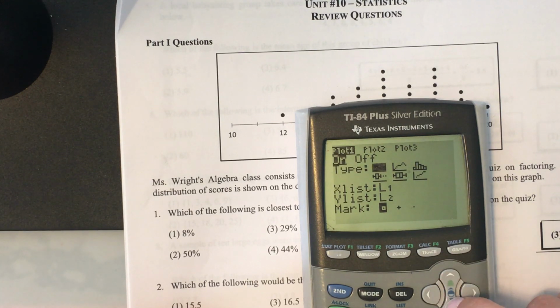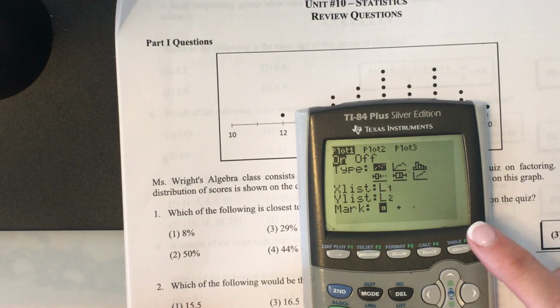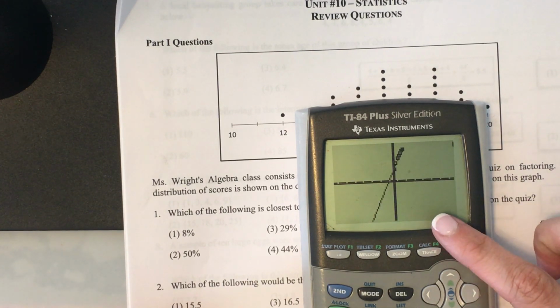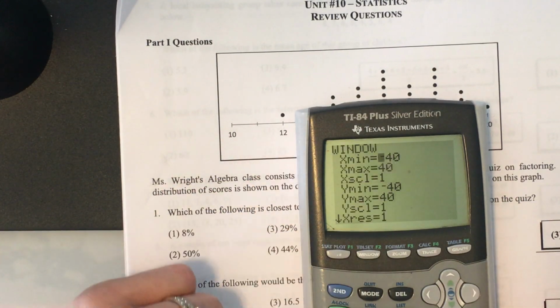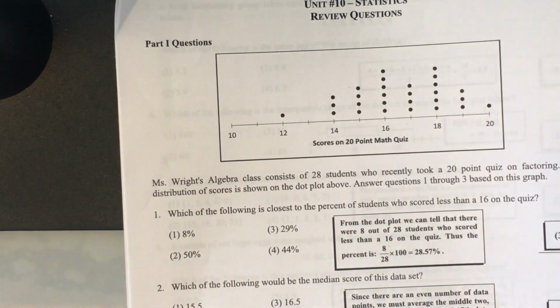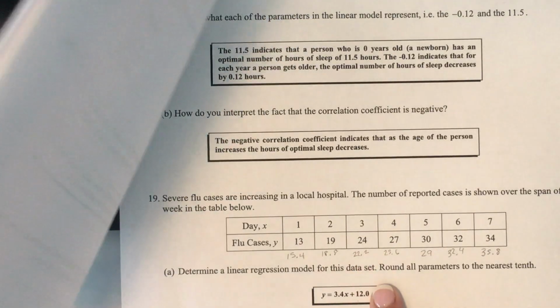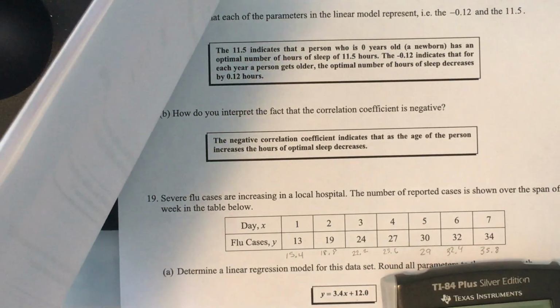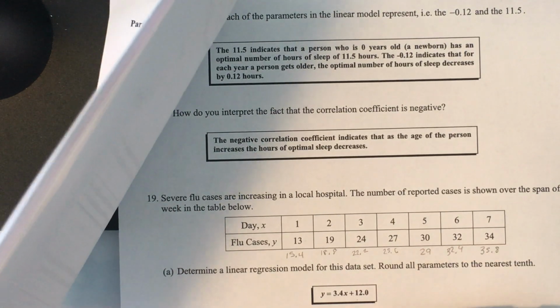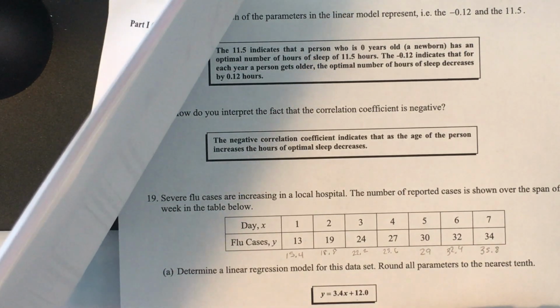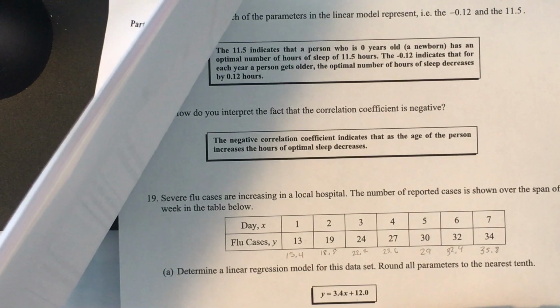This is already selected at scatter plot. Everything's in list 1 and list 2. So if we now press graph, we were able to see it. However, it's not the best look. So remember, to change the window, we would go back and we would look at our table here. So that would be 1 to 7. So maybe I do 0 to 8. And then the minimum for our y, maybe do 10 to 35.